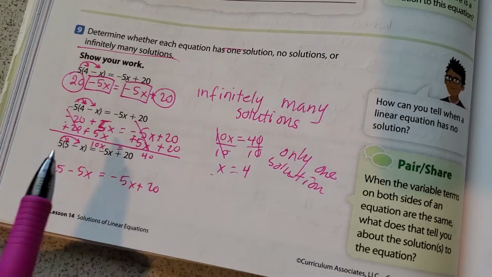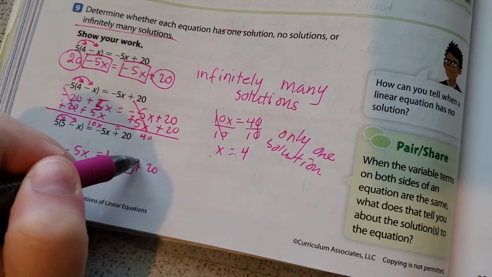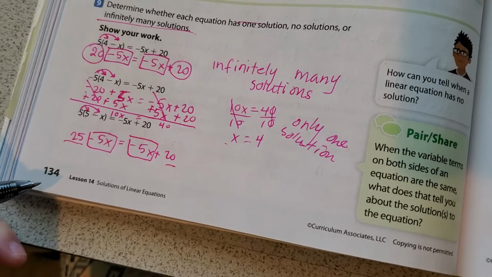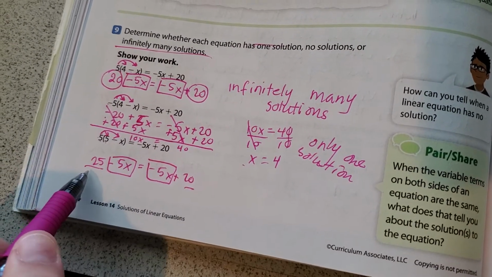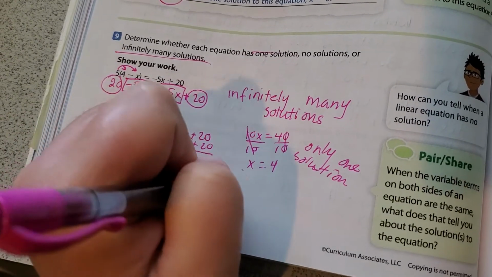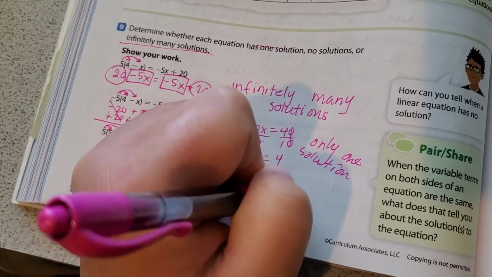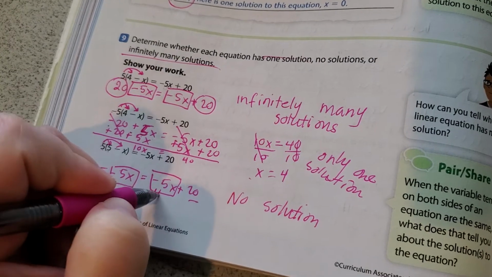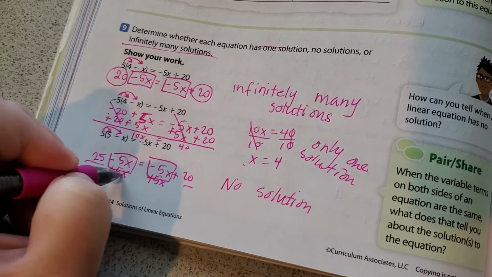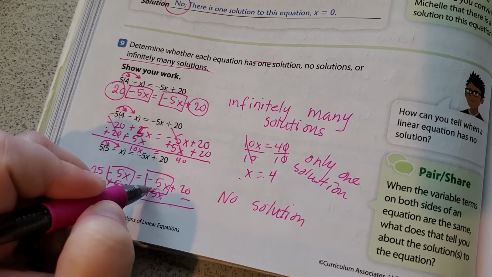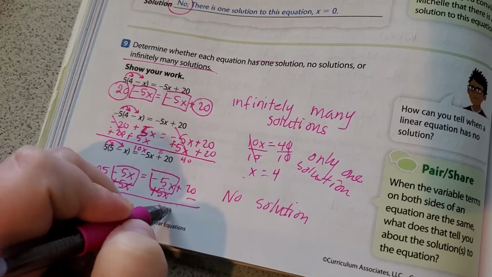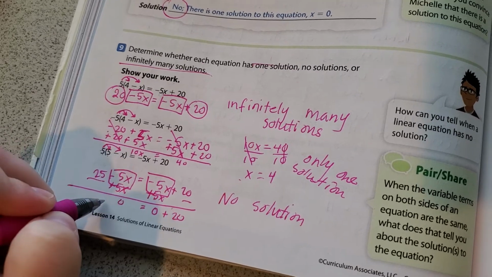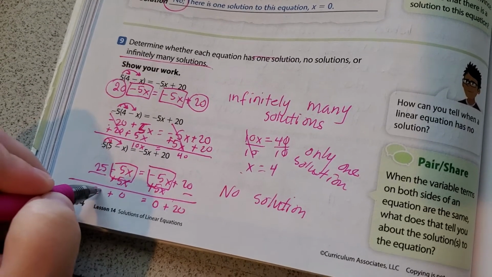So in this case, the variable terms are the same, but the constants are different. And as we said yesterday, when the variable terms are the same but the constants are different, that's going to mean no solution. We can check it and see if we get a true statement. So if I add 5x on both sides, negative 5x plus 5x gives me 0. Bring down the plus 20. Negative 5x plus 5x gives me 0. Bring down the 25.